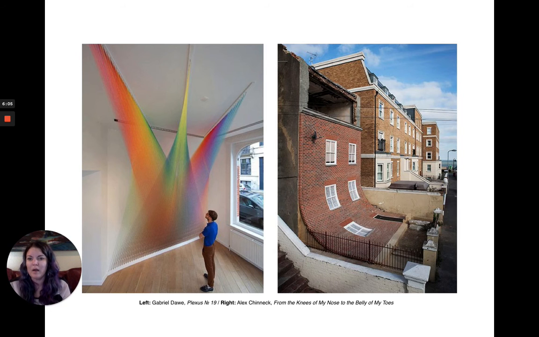So we have on the left, this is Gabriel Dawe. This is Plexus number 19. You can see a Gabriel Dawe installation or sculpture similar to this at Crystal Bridges in Bentonville, Arkansas. It's kind of easy to miss. It's as you're going down the stairs. It's up on the ceiling. So this is a string art piece. Okay, so it comes from the ceiling and connects down to the base of the wall.